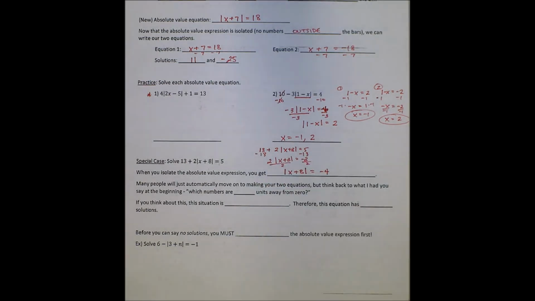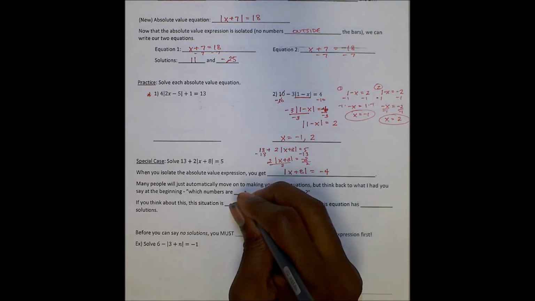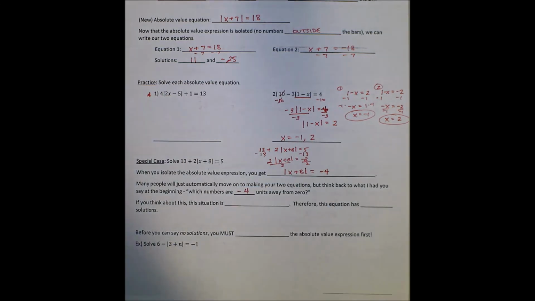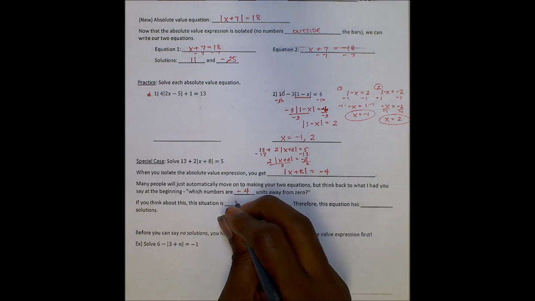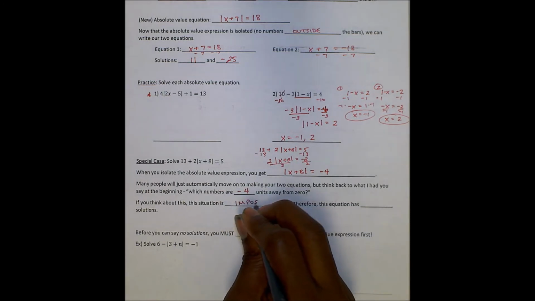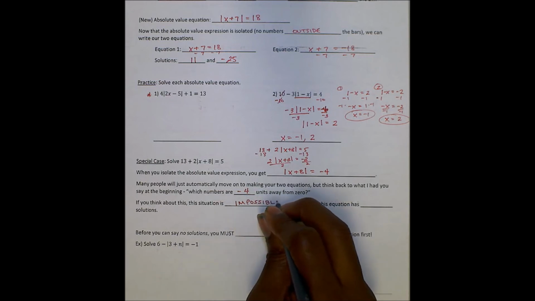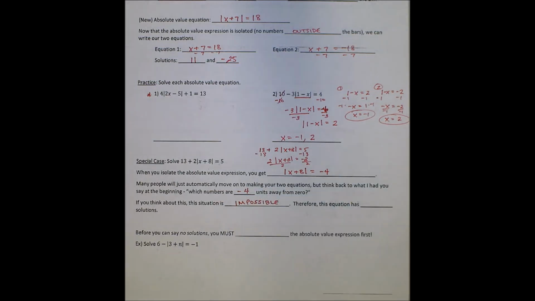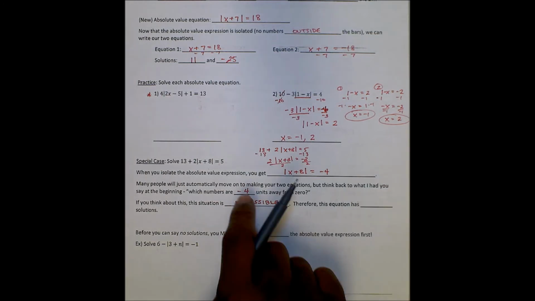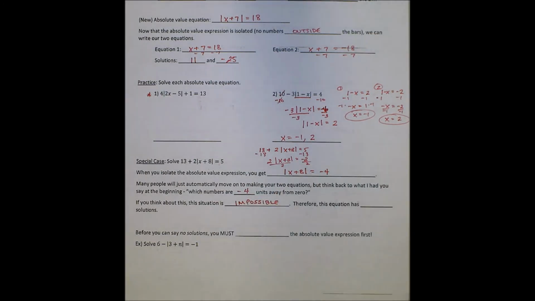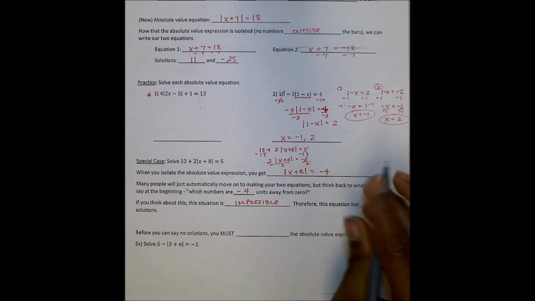Many people will just automatically move on to making two equations. But think back to what I had you say at the beginning. Which numbers are, in this case, negative 4 units away from 0? If you think about this situation, it is impossible. Remember, I said if we run 4 miles right and 4 miles left, it's still 4 miles. There's no such thing as a negative distance. So if we ask ourselves which numbers are a negative distance away from 0, there is no such thing. Therefore, this equation has no solutions.